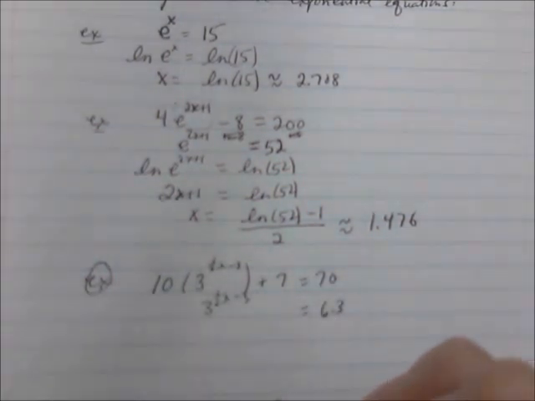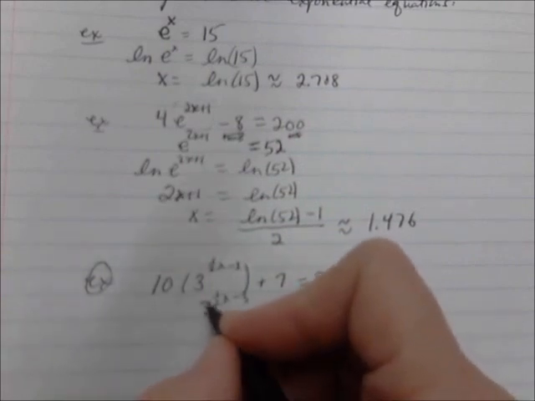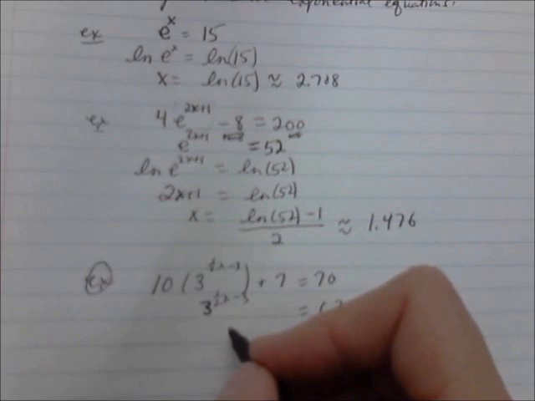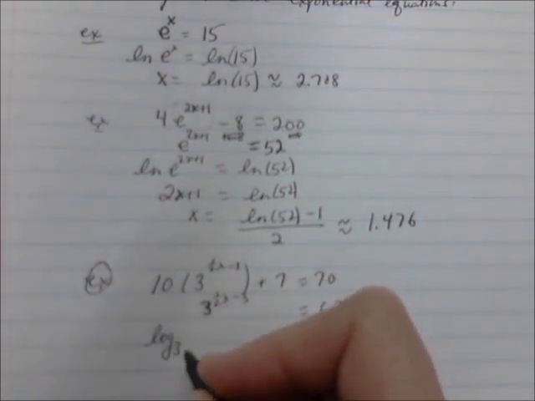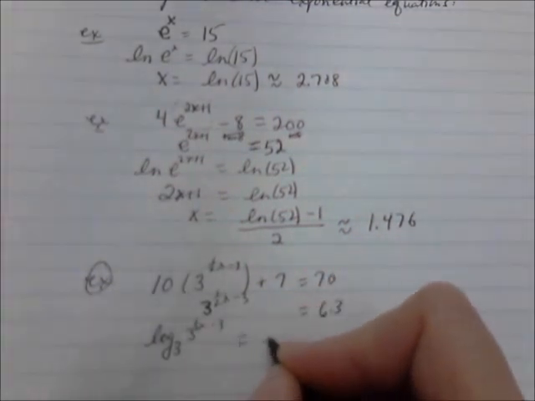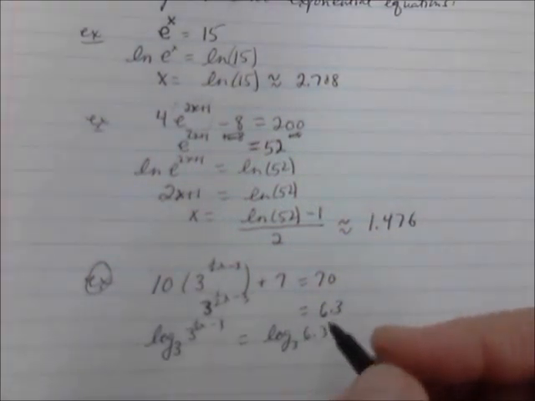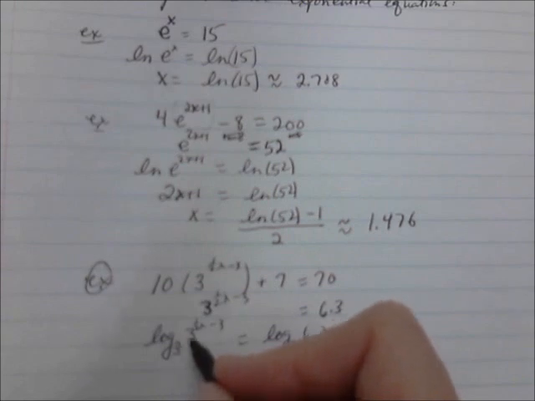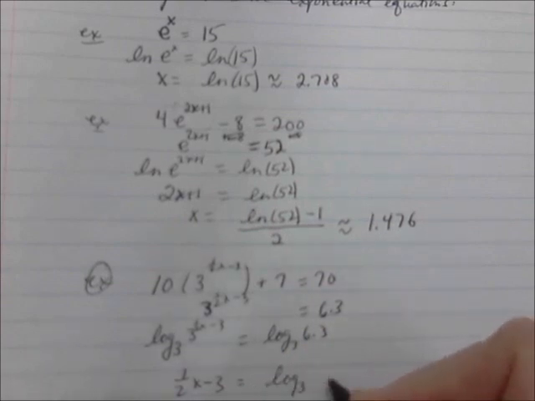And now instead of taking the natural log of both sides, because it's not base e anymore, it's a base 3, you're going to take the log base 3. So we'll take log base 3, because that's the base, of 3 to the half x minus 3 is equal to the log base 3 of 6.3. And this log base 3 and this 3 go away, and you're left with a half x minus 3 is equal to log base 3 of 6.3.